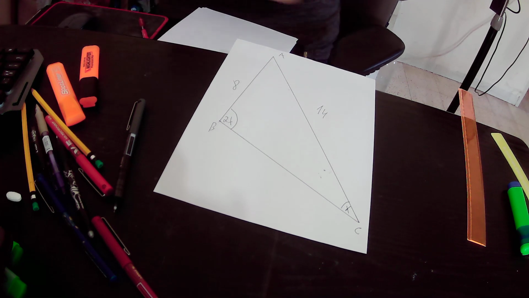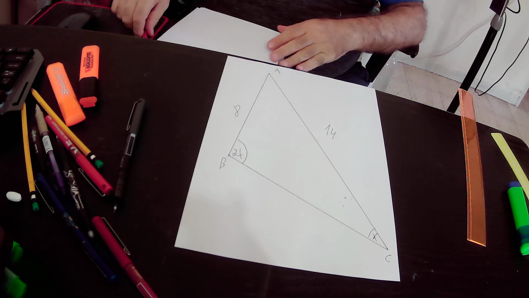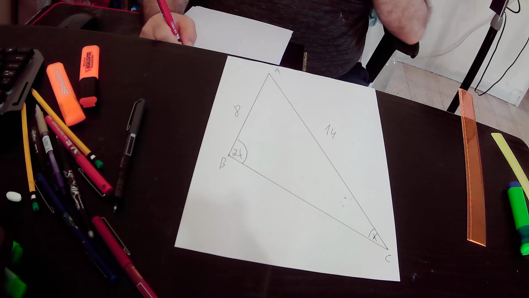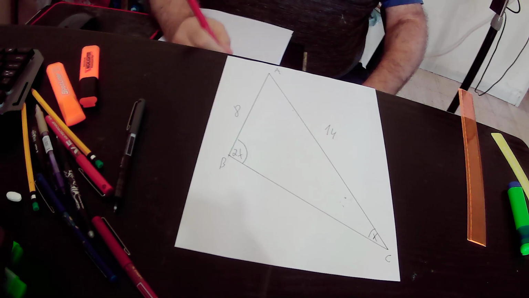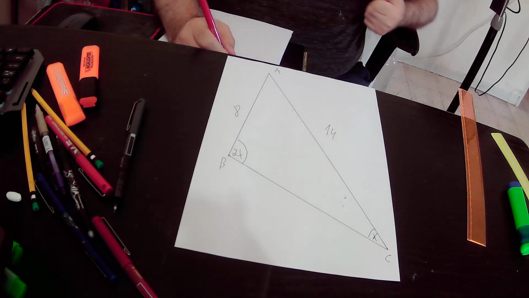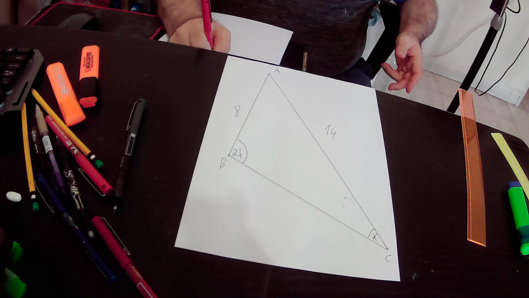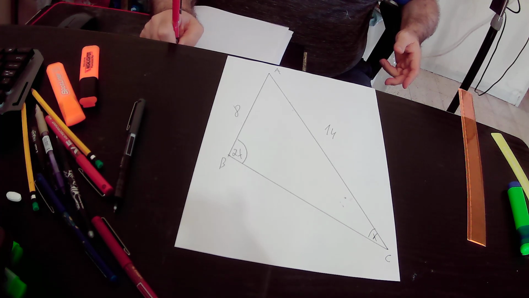So first of all, we will find the size of angle A. We know that in any triangle, the sum of the angles equals 180 degrees. So angle A plus angle B plus angle C must be equal to 180 degrees, okay? So the first equality is that angle A plus angle B plus angle C equals 180 degrees.